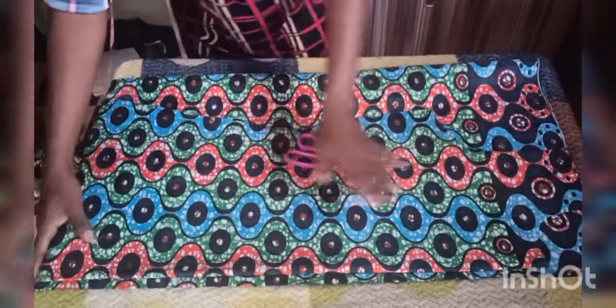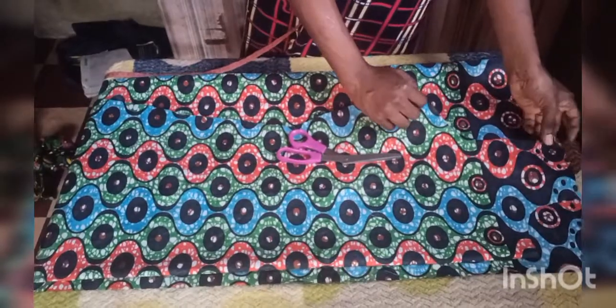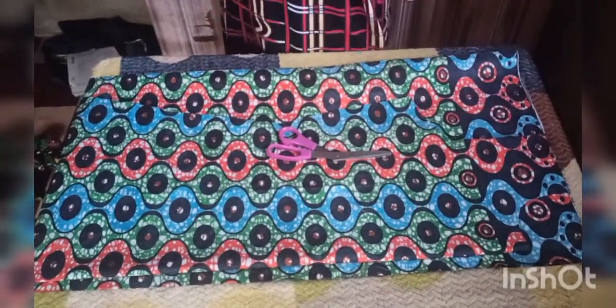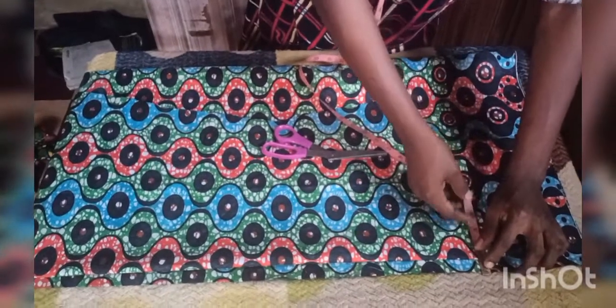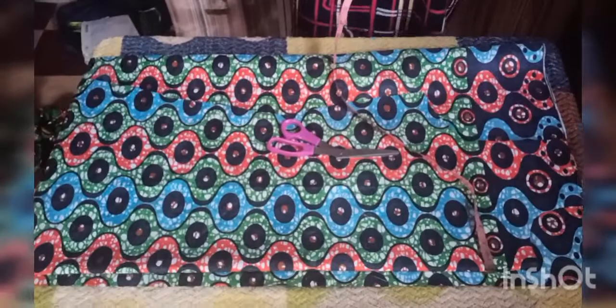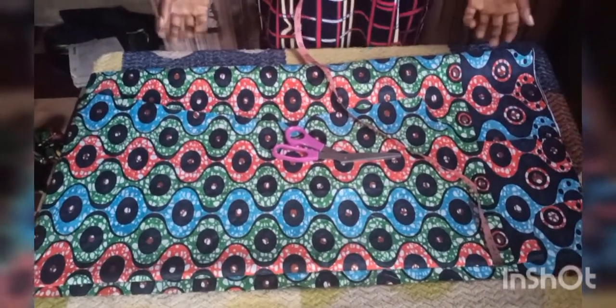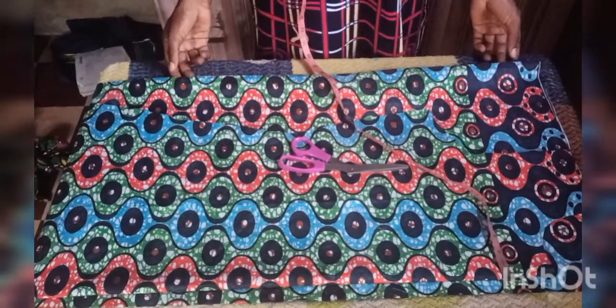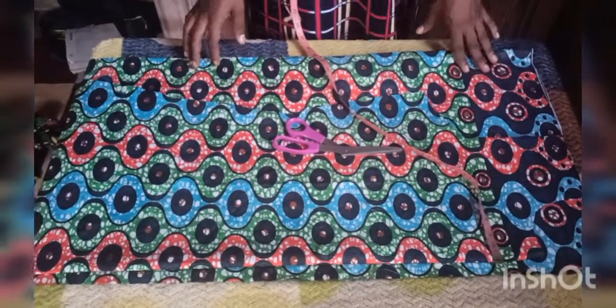For the back, the reason I am placing it like this is that I'm leaving this side. This is 1 inch. You can make it 2 inches, or you can make it 1.5 inches. It depends on the length of fabric you have. Like this that I'm making use of, this is just a 2 yards material.